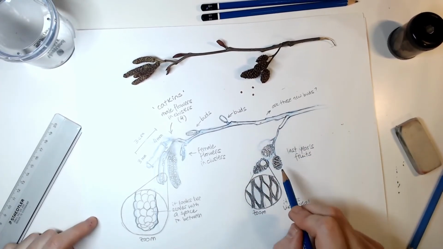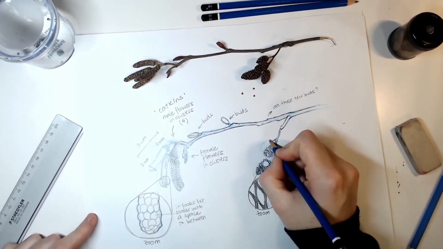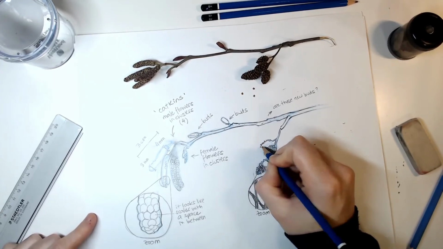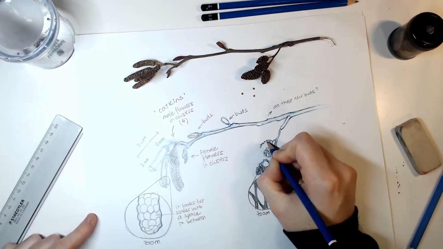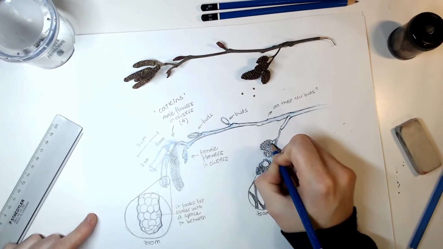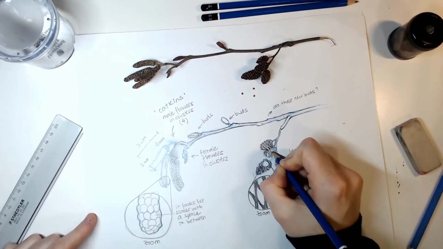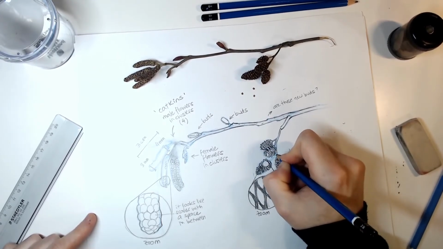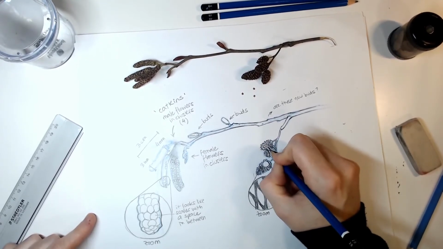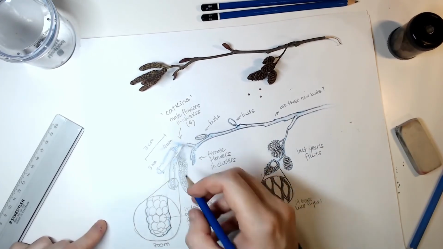So how come that this is the last year's fruit? Well, in spring, I was reading. So how come?